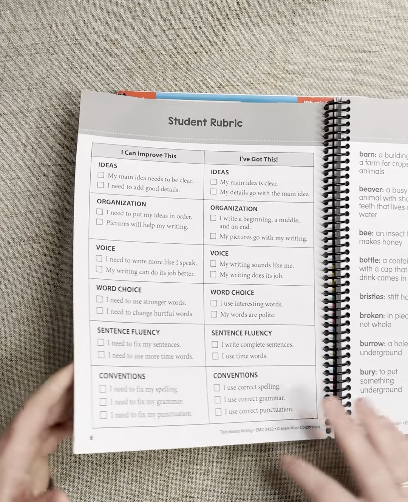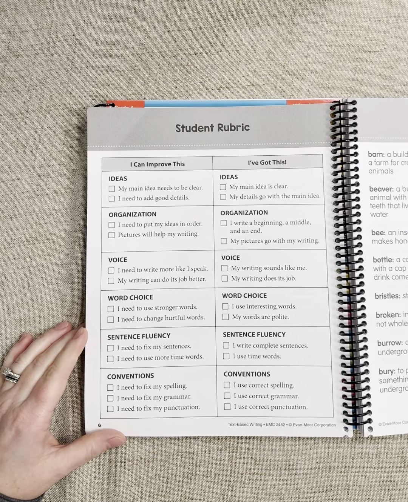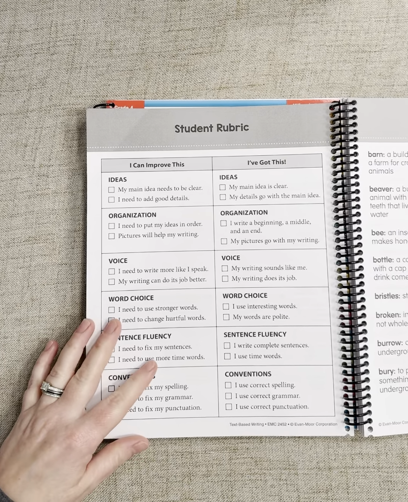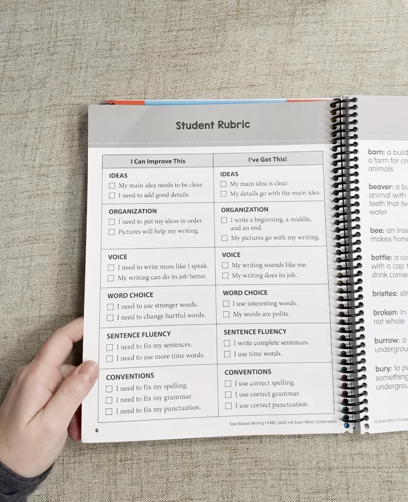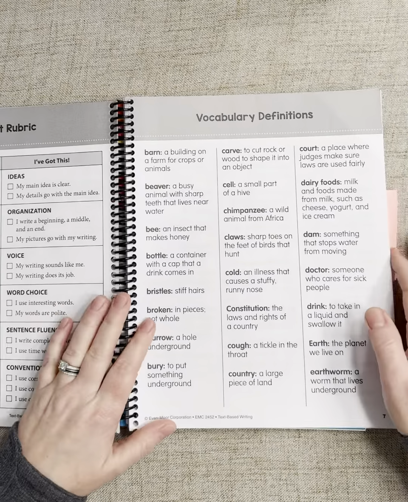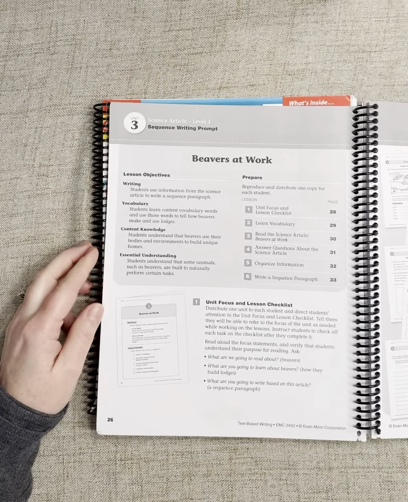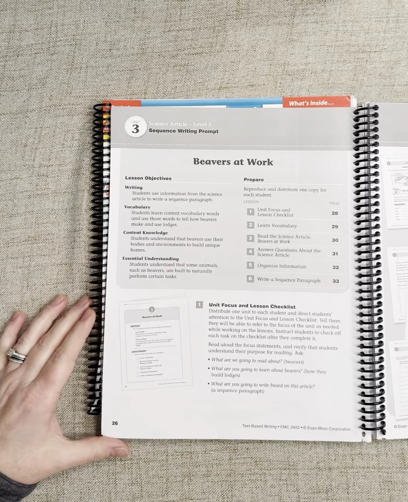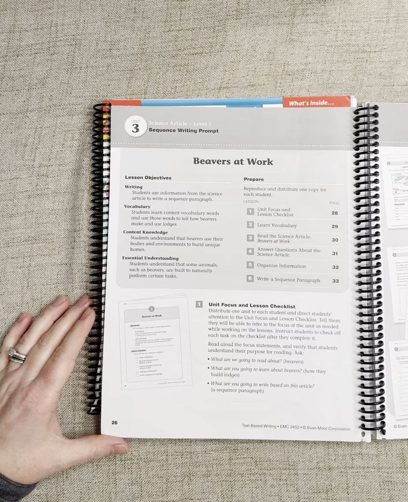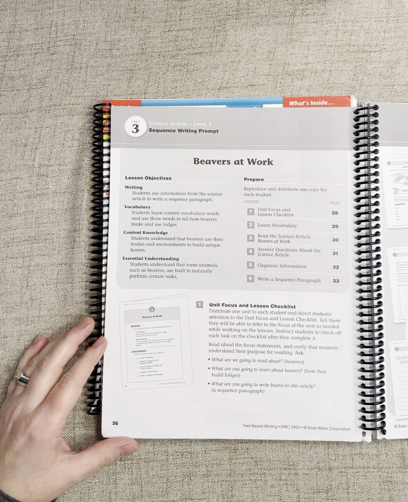There is a rubric. So again, this is the grade 2. The grade 4 has a rubric too, but it's structured a little bit differently. This is a really nicely scaffolded program. Okay, I'm going to go over here into Unit 3. So this is a science article. They do have the reading level here at the top. The child is going to be working on a sequence writing piece with this particular passage. It's called Beavers at Work.